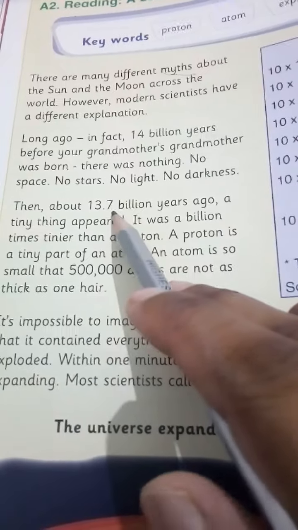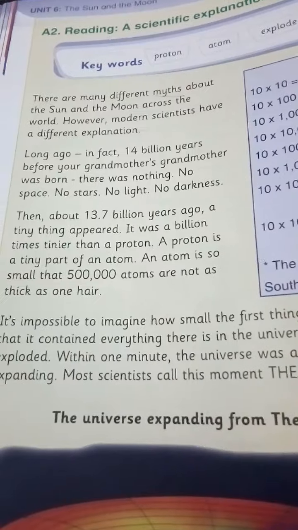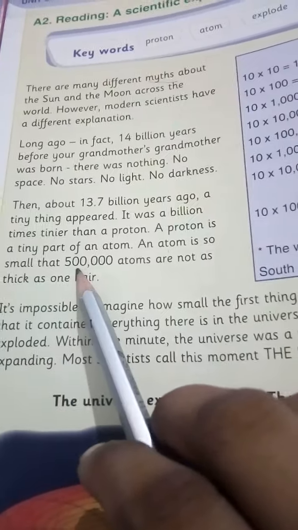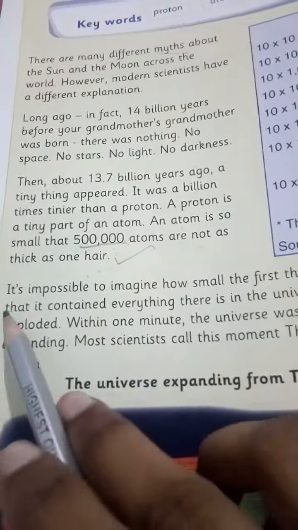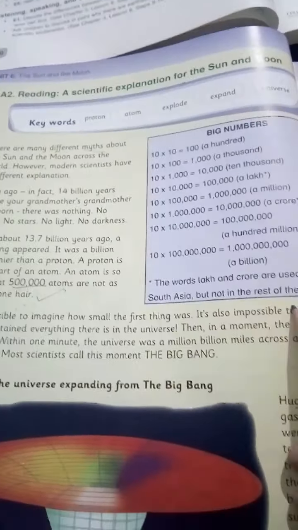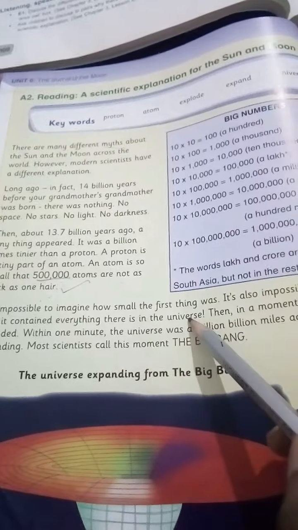Then about 13.7 billion years ago, a teeny thing appeared. It was a billion times tinier than a proton. A proton is a tiny part of an atom. An atom is so small that 500,000 atoms are not as thick as one hair. Can you imagine that hair is bigger? 5 lakh or 500,000 more. It's impossible to imagine how small the first thing was. It's also impossible to imagine that it contained everything there is in the universe.